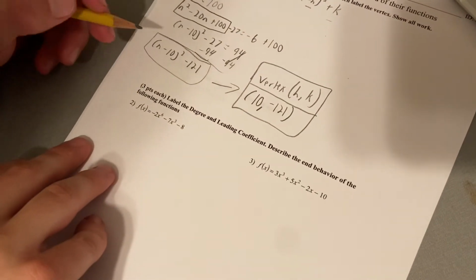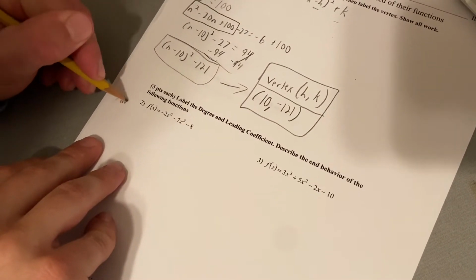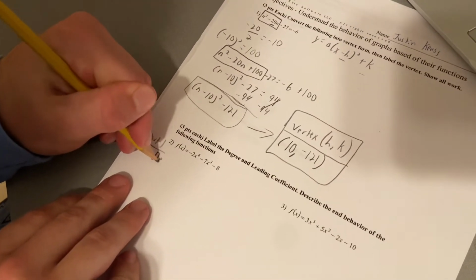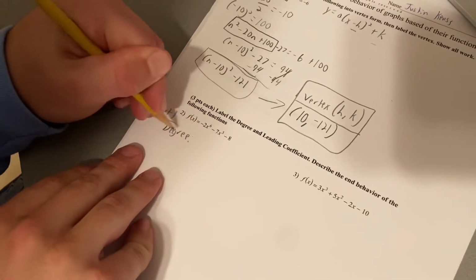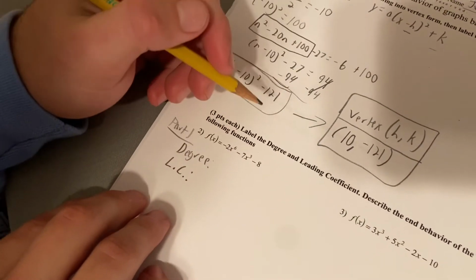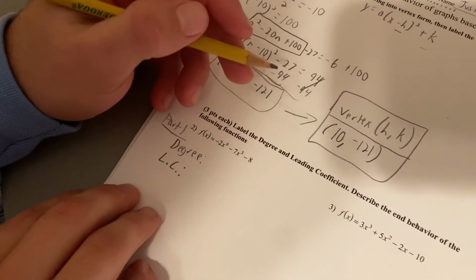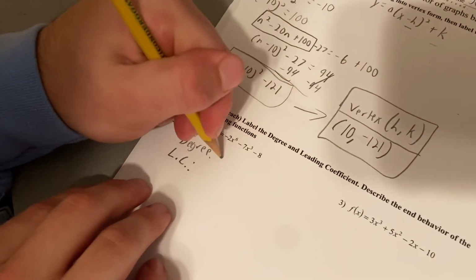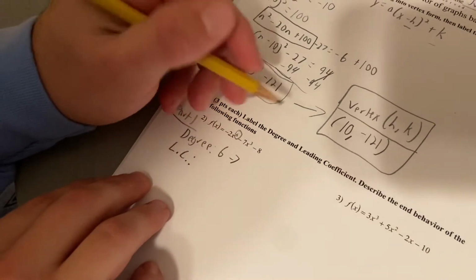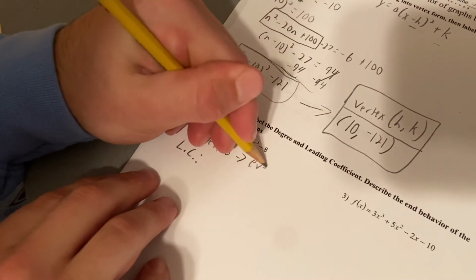There's basically 2 parts to this. Part 1, you just got to find the degree and the leading coefficient. The degree is basically just the highest exponent. So in this case, it's 6 right here. And you got to determine if it's even or odd. In this case, it's even.